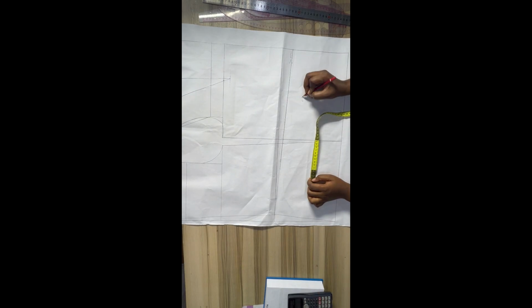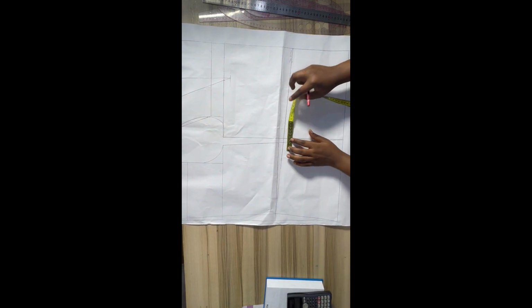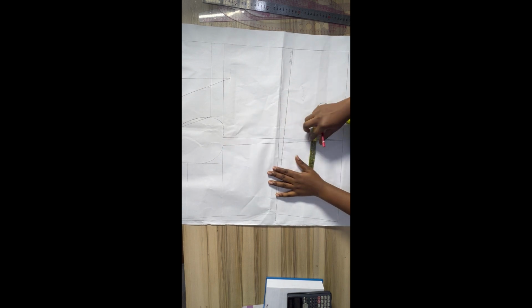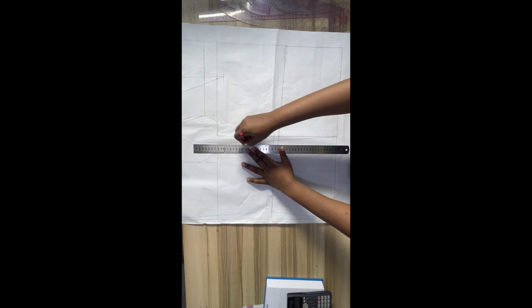So now on this waistline that we just measured, we're going to take the measurements there, skipping the gap between the side front and the side back. So whatever we have there now, we're going to subtract it from our waist measurements, half of our waist measurements, and whatever is left is what we're going to be sharing as our dart.